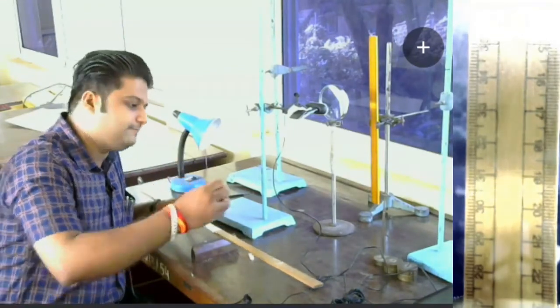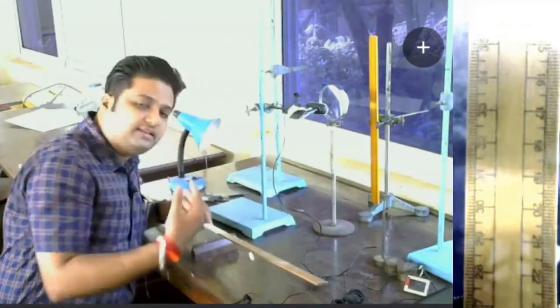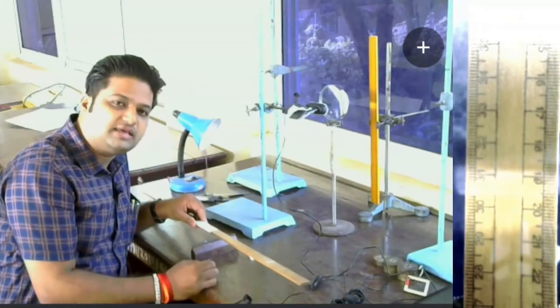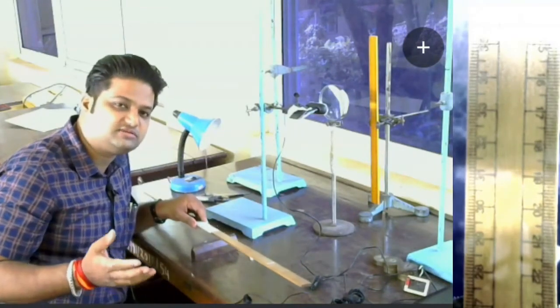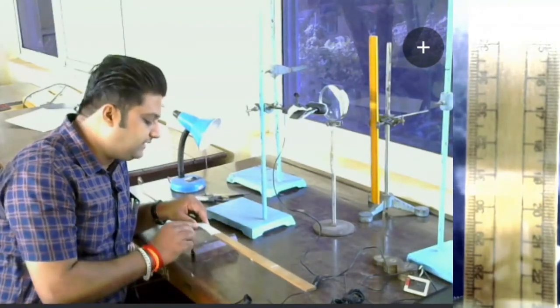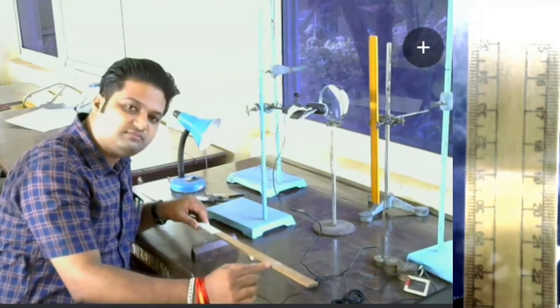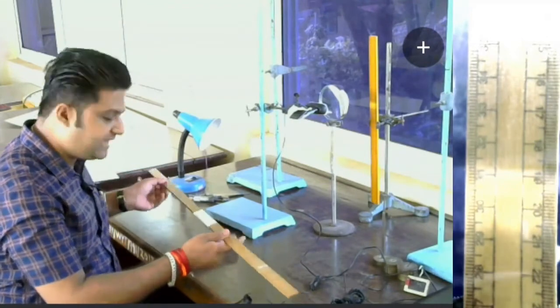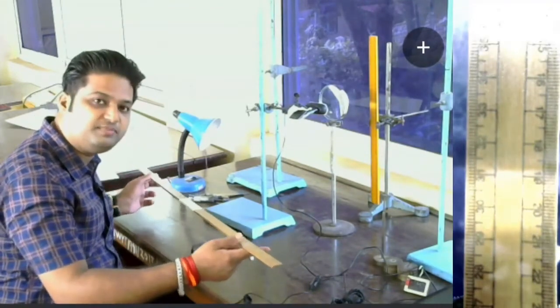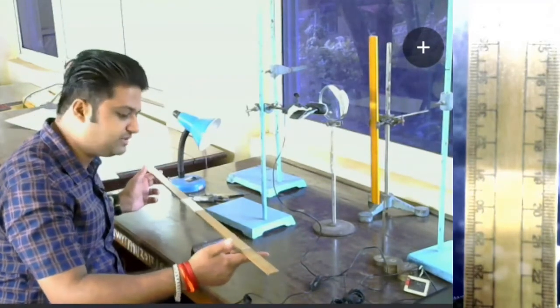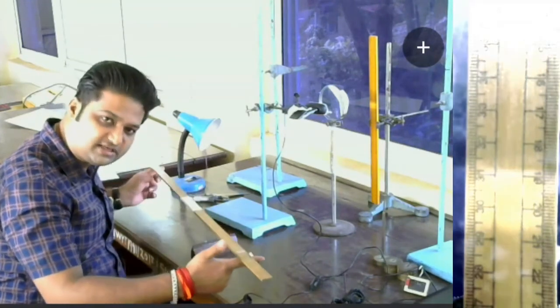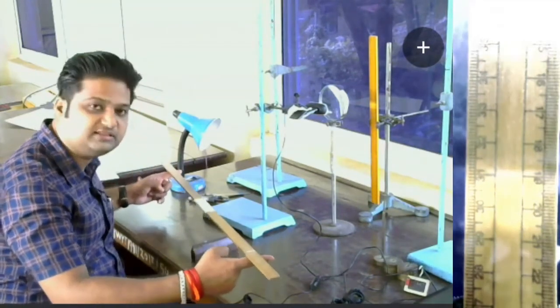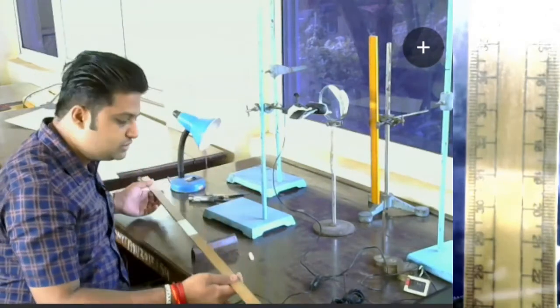Now the bending length that we are going to use is 70 centimeters, and because of that we will have to take 35 centimeters from this point and 35 centimeters from this point, and these will be the points where the beam will be resting on. So at 70 centimeter length the beam will be resting on the knife edge. So I do this marking.